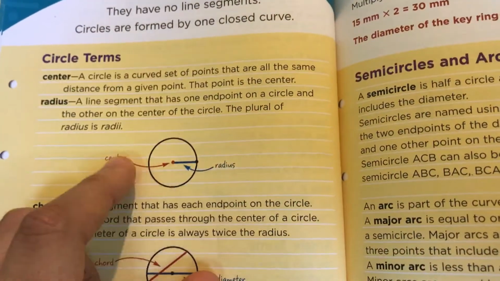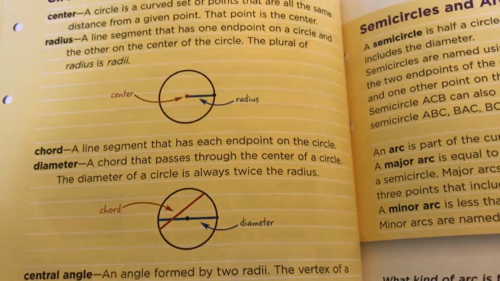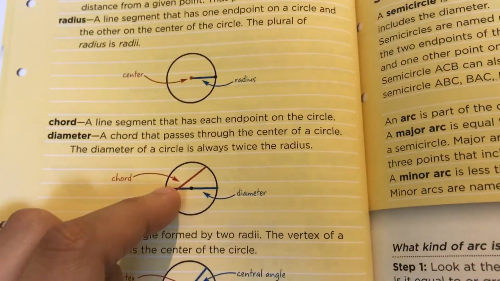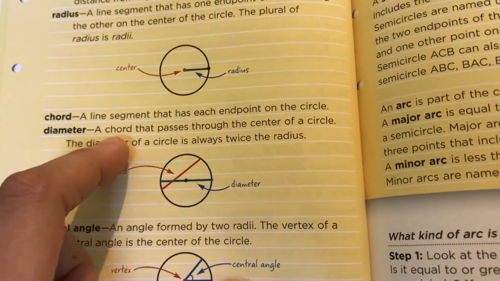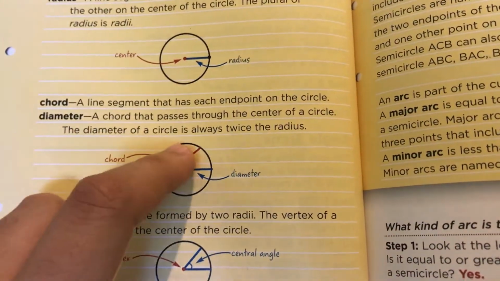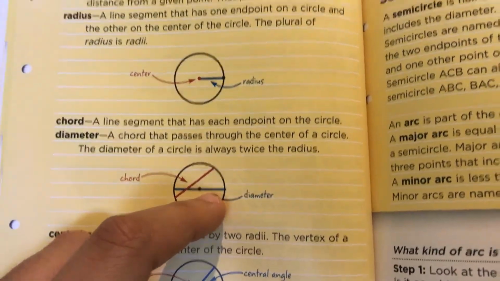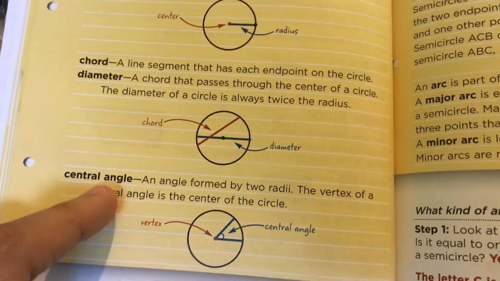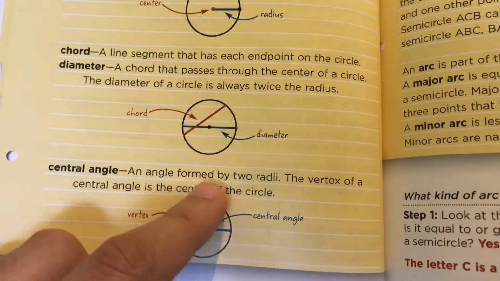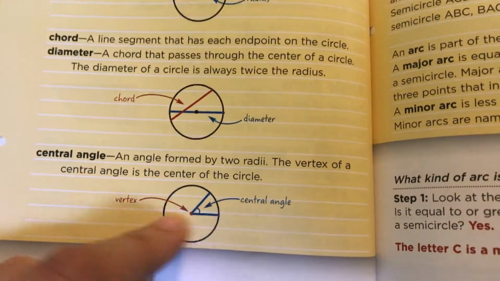So radius, center. Okay? Chord. A line segment that has each endpoint on the circle. Okay? Diameter. A chord that passes through the center of a circle. The diameter of a circle is always twice the radius. Okay? Central angle. An angle formed by 2 radii. The vertex of a central angle is the center of the circle.